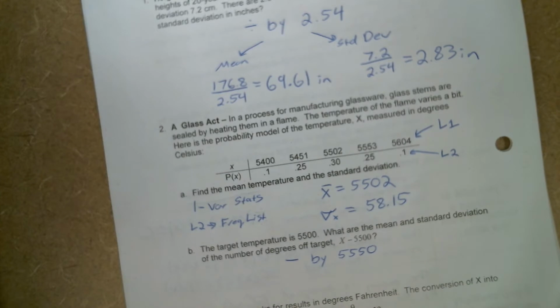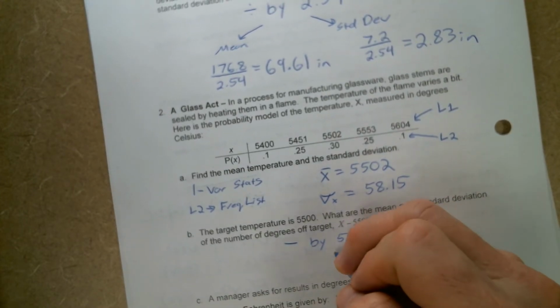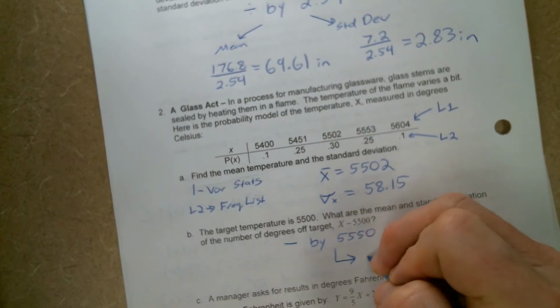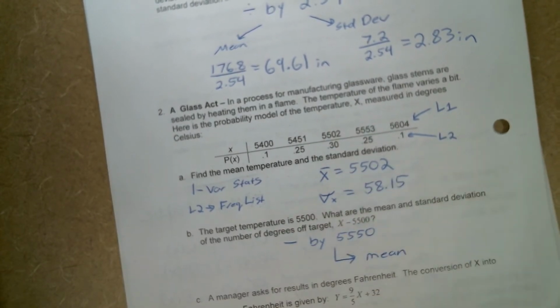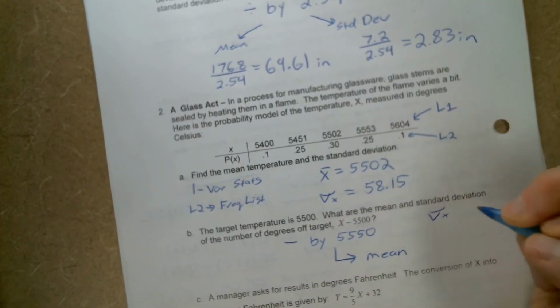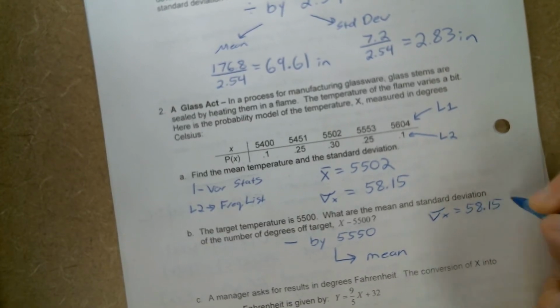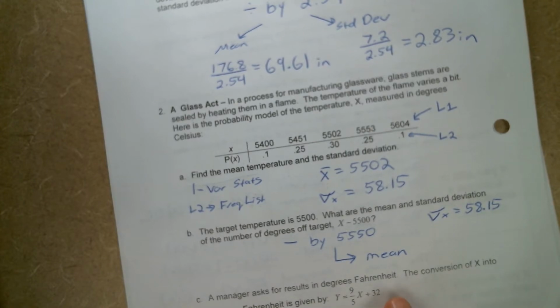And because that's a constant, this is only going to impact the mean. The standard deviation stays exactly the same, the same 58.15 that it was up above. That one's not impacted. The mean, however, is impacted.